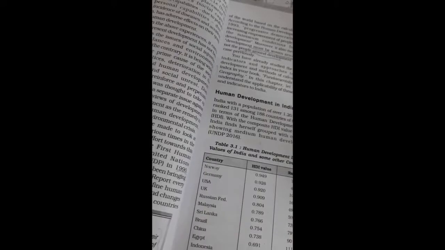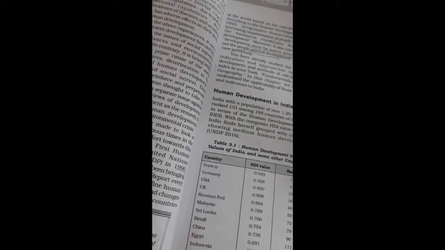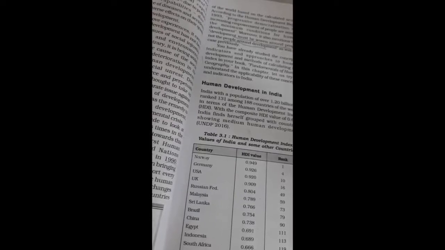If you remember students, I told you that this report given by UNDP included first longevity of life, second knowledge base, and third a decent material standard of living. Now, to keep this index simple, only a limited number of variables are included.